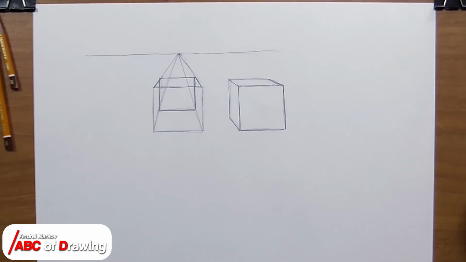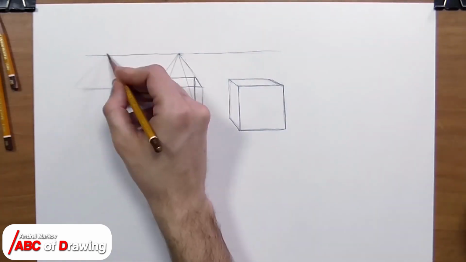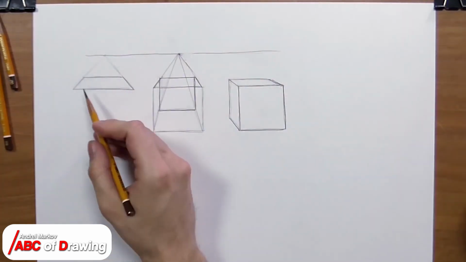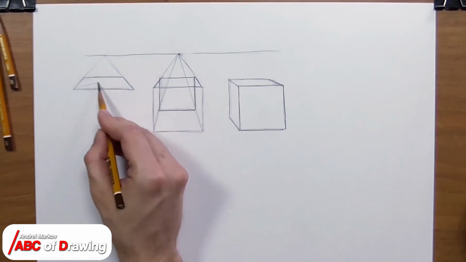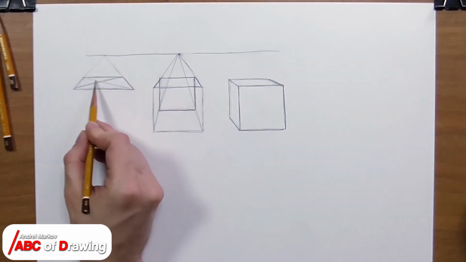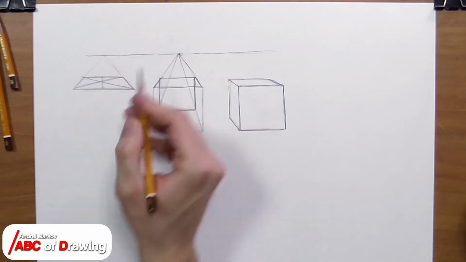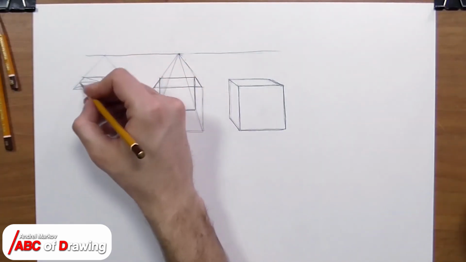So, we draw a square first. Diagonally to find the center of the circle. Add two additional lines. And sketch the ellipse by eye.